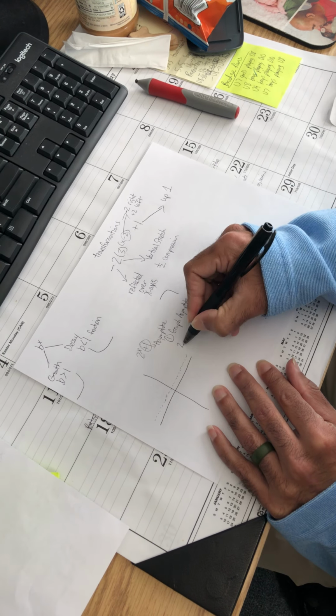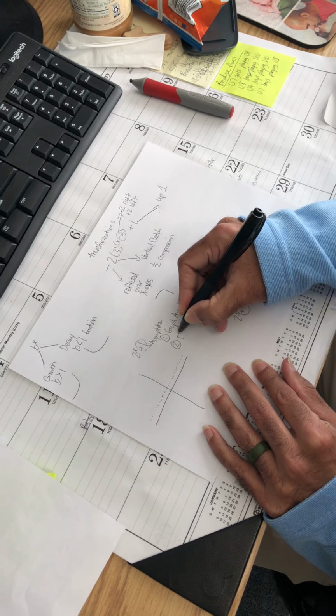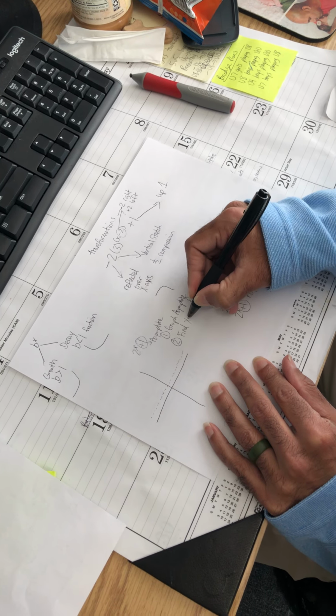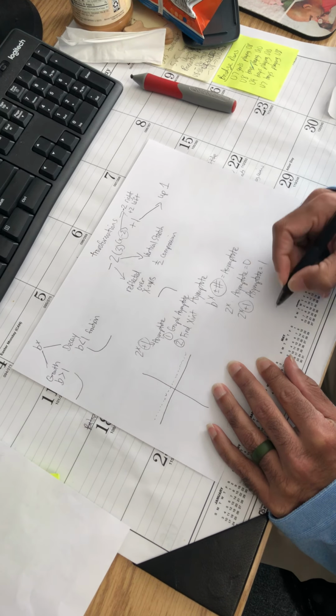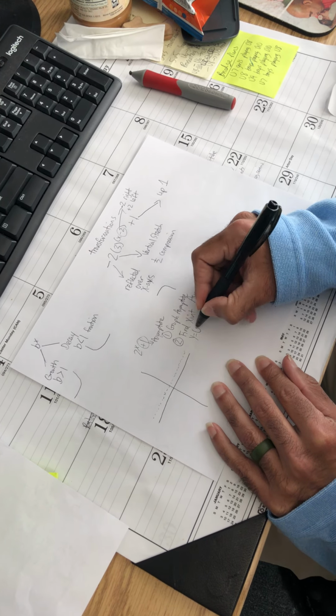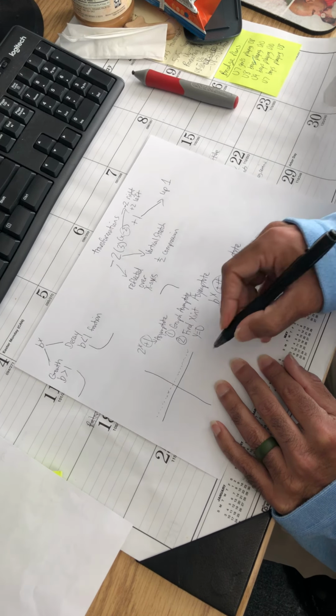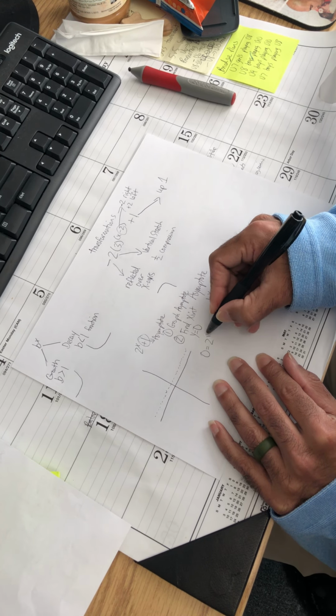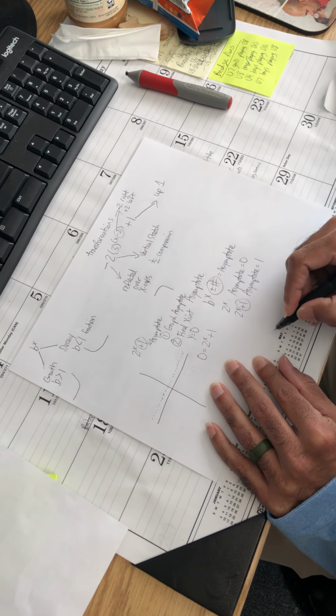The second thing I would do is find my x-intercept. And to do that, I would just say y equals 0. So I would say 0 equals 2 to the x plus 1.